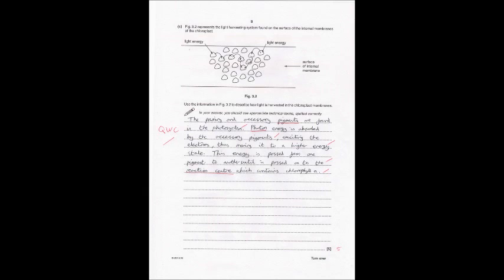The primary and accessory pigments are the circles found in the photosystem, so they know what we're talking about. Light energy, also known as photon energy, is absorbed by the accessory pigments, exciting the electrons, thus moving them to a higher energy level, or energy state. This energy is passed from one pigment to another until it is passed onto the reaction center, which contains chlorophyll A. That's all you need to say.